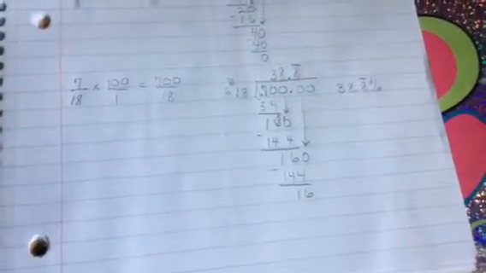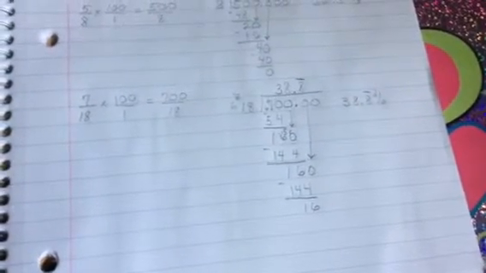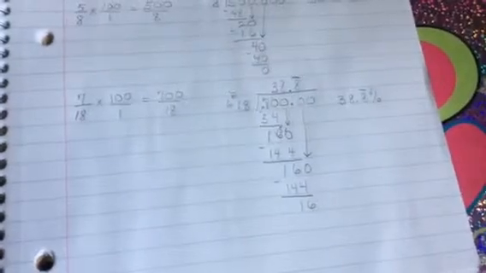Okay, so there's a little different method for converting a fraction to a percent. Now we're going to try it.